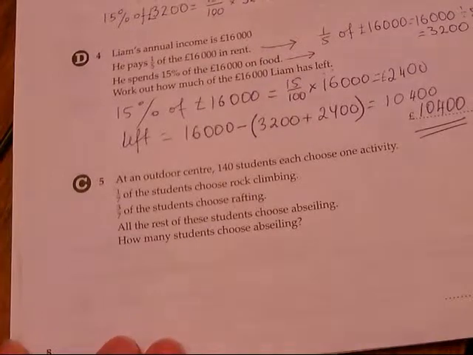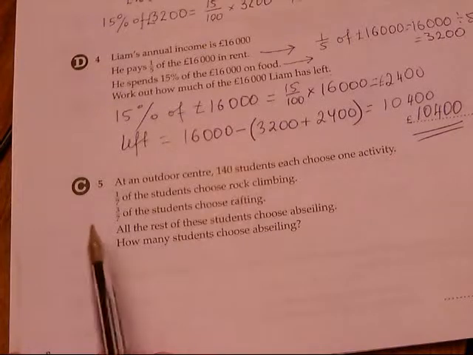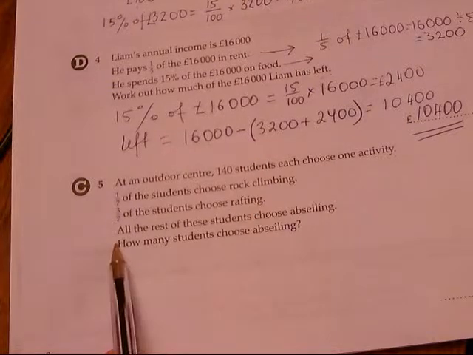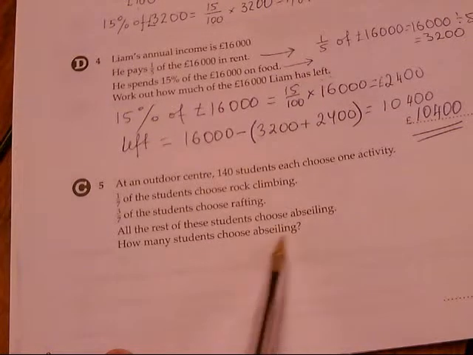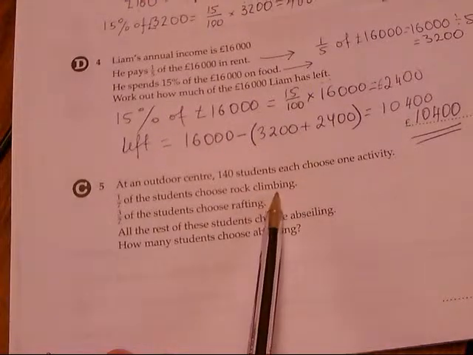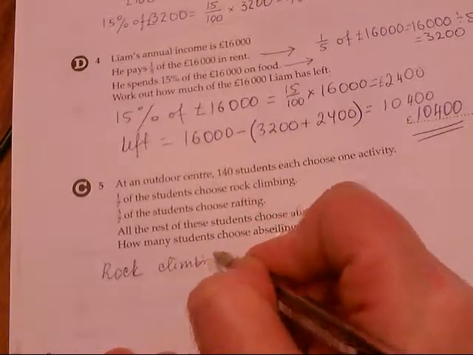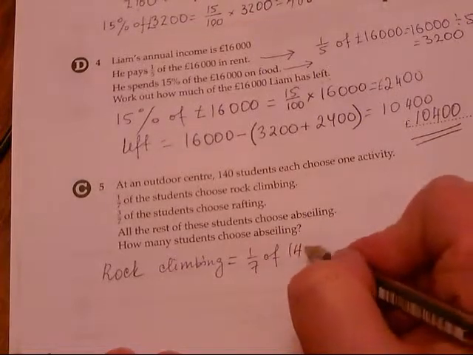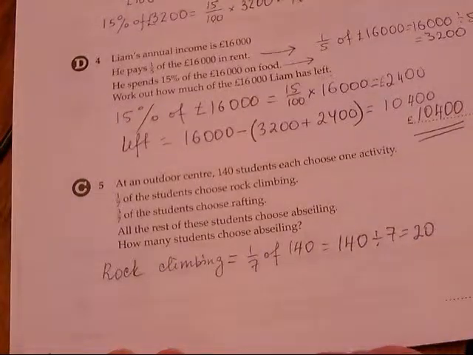Okay, and final question. At an outdoor center, 140 students each choose one activity. 1/7 of the students choose rock climbing. 3/7 of the students choose rafting. All the rest of the students choose abseiling. How many students choose abseiling? Let's do it. Rock climbing is 1/7 of 140. We divide 140 by 7. We know it is 20 students.